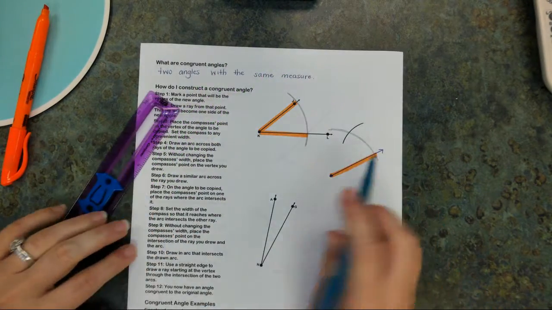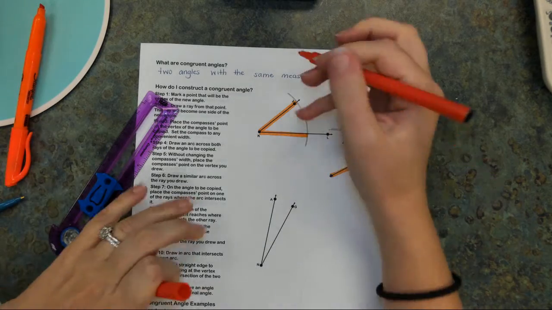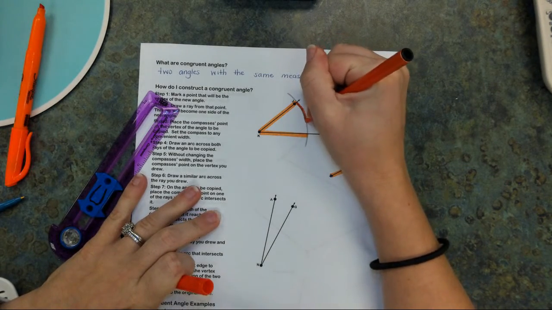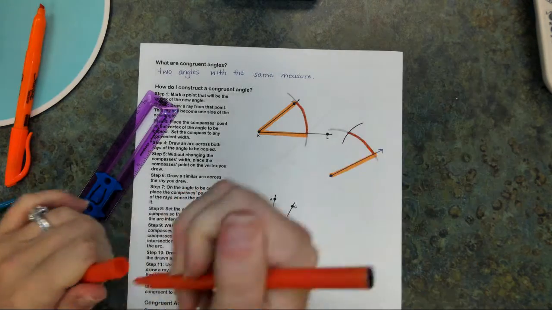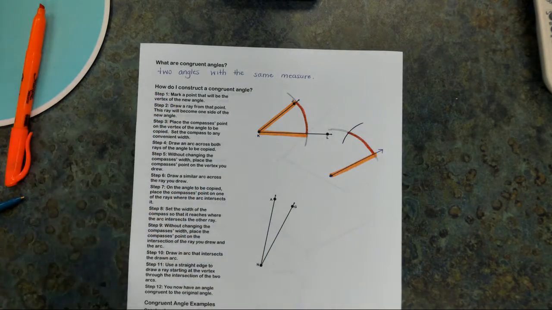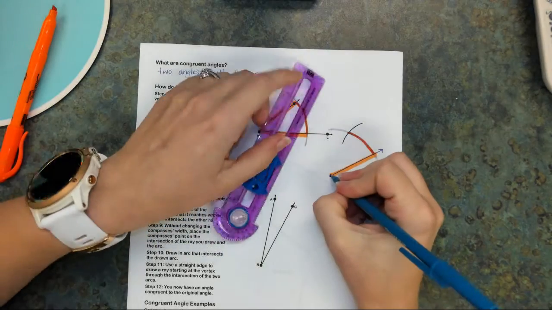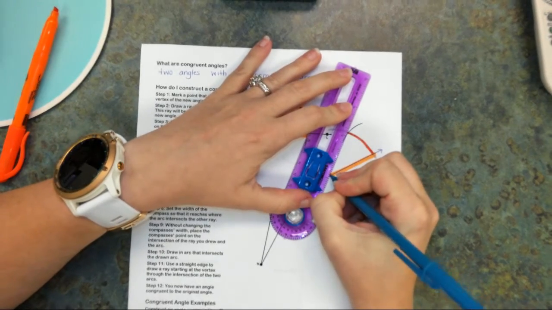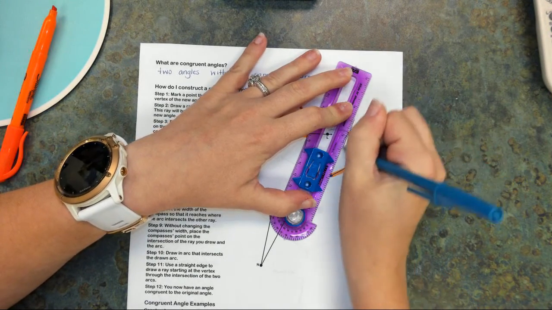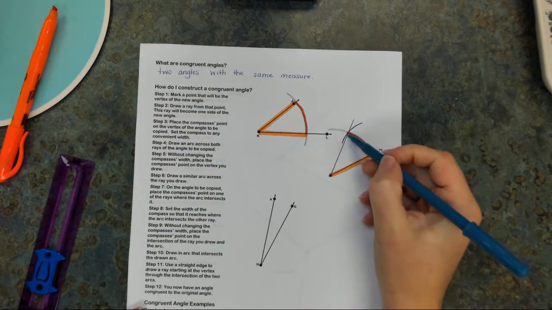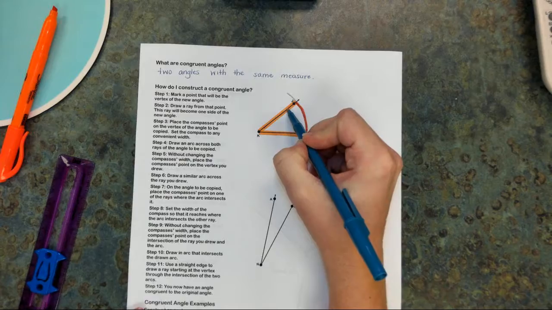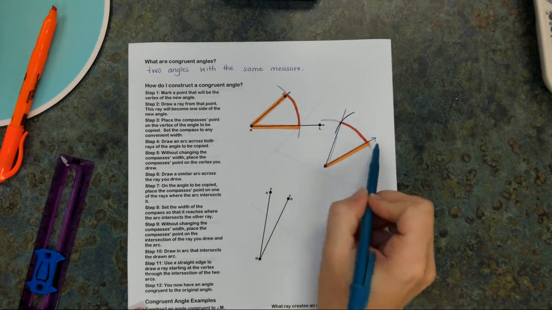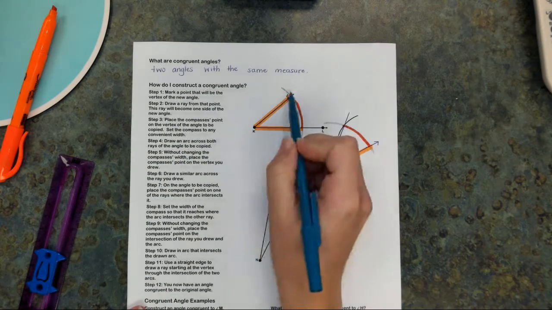Okay. So what I just did is I measured this distance along this arc and made sure it matched this one here. And then I'm going to take my straight edge and connect this point with this intersection. I already know that this length is the same as this one, and this one. So now I've just constructed an angle that's congruent to JKL.